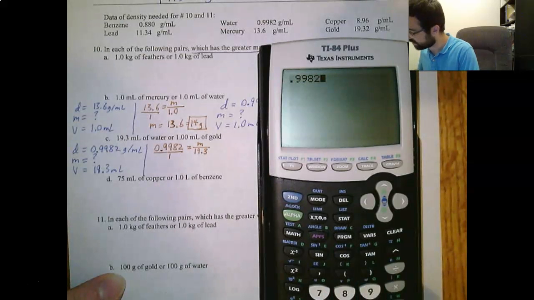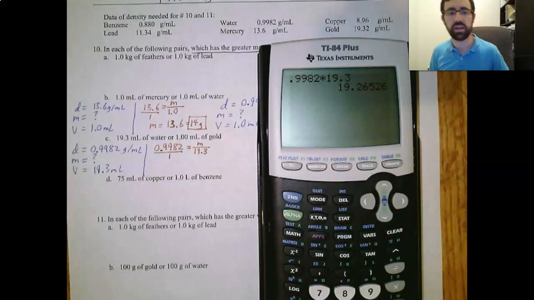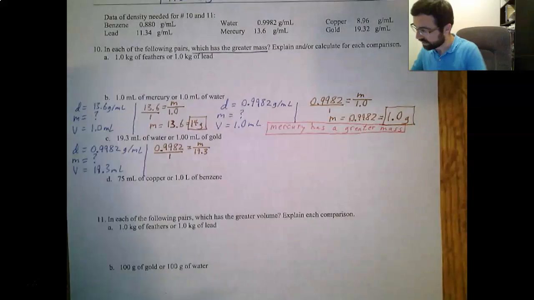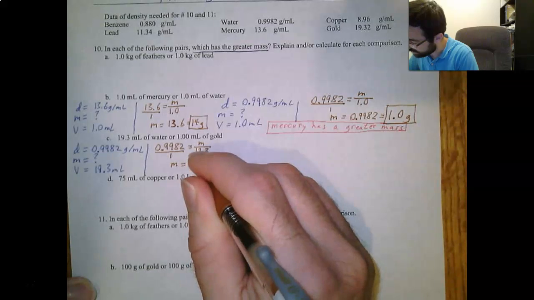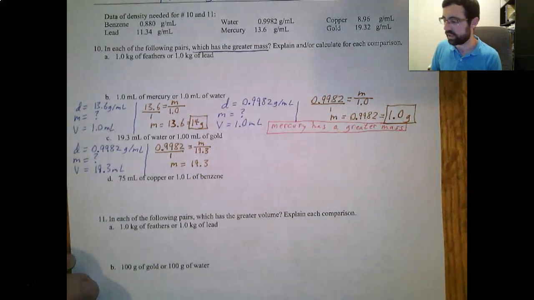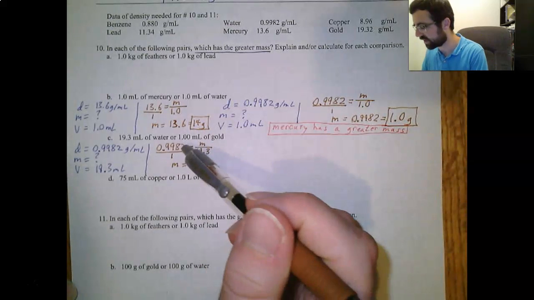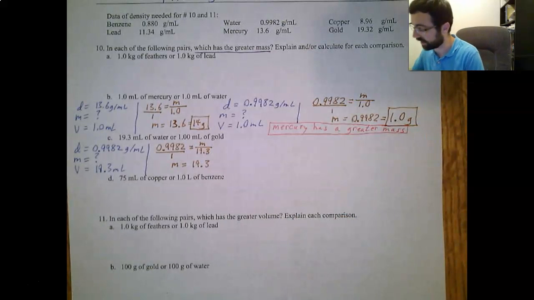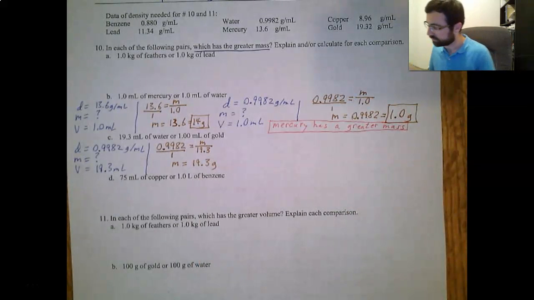0.9982 times 19.3. You get 19.26, blah, blah, blah, but to 3 significant figures, how much is it? It's 19.3. M equals 19.3. And again, that was a cross multiplication. 1 times M is M. 0.9982 times 19.3 rounds to 19.3 if we're just doing the correct number of sig figs. So 19.3 grams. All right, go to the next part.